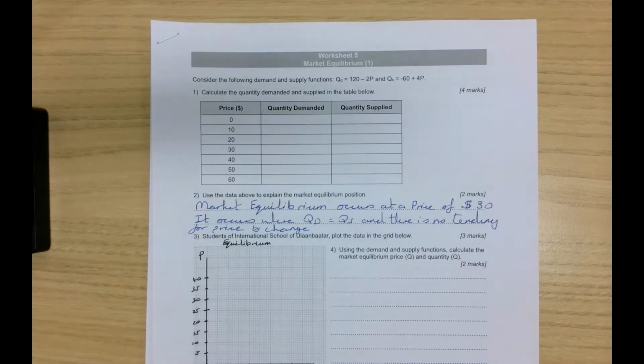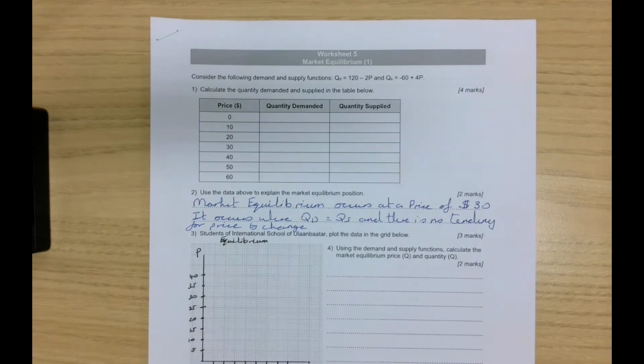Okay, so I've titled this worksheet 2 for market equilibrium on ManageBack. I'm going to try and do this as quick as I can, without, of course, sacrificing any knowledge, education, learning, but as quick as I can, hopefully within half an hour.